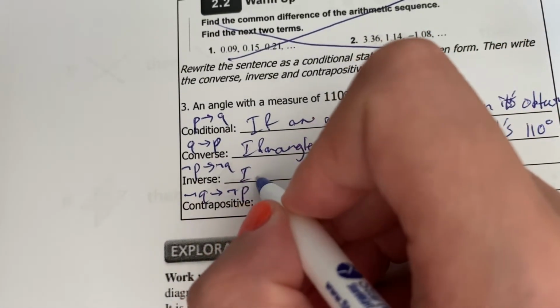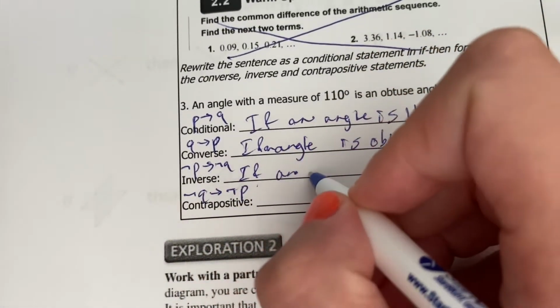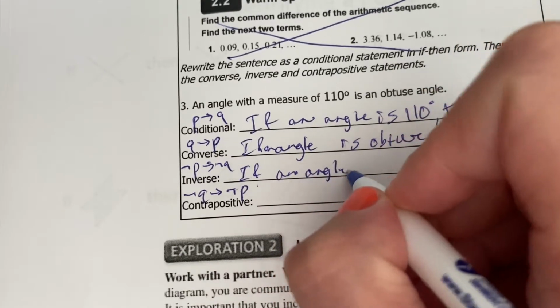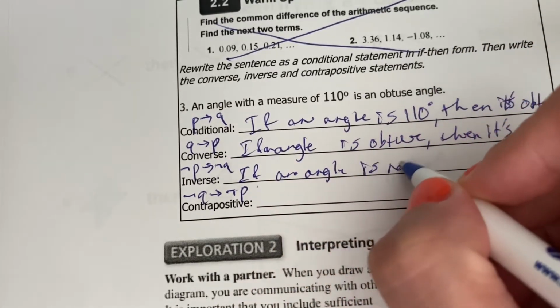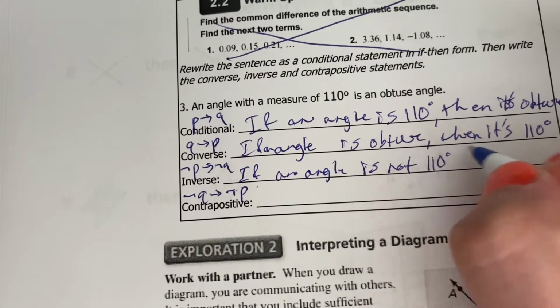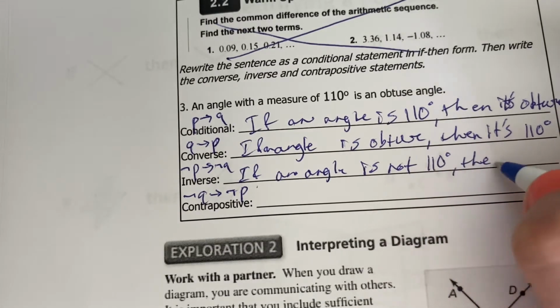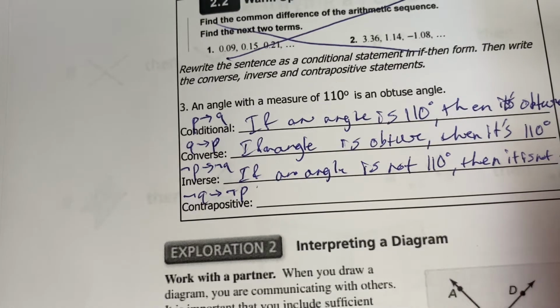So if an angle is not 110 degrees, then it is not obtuse.